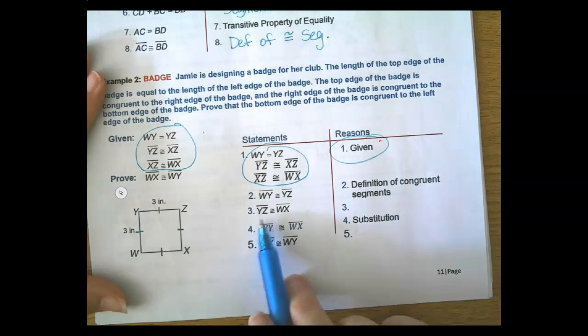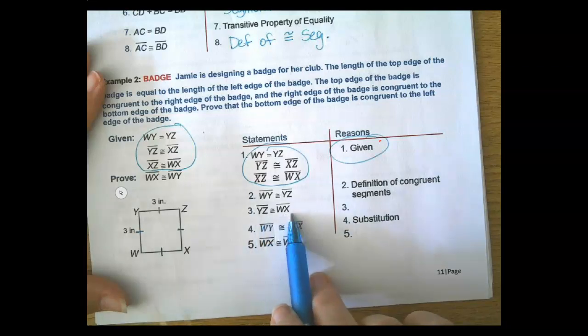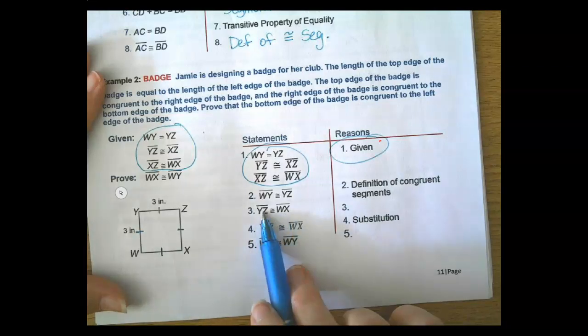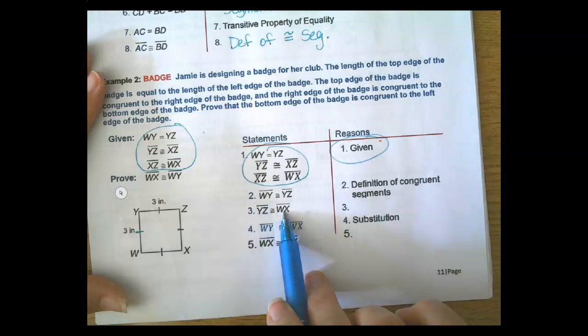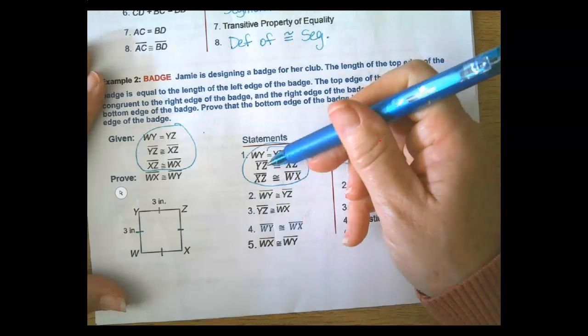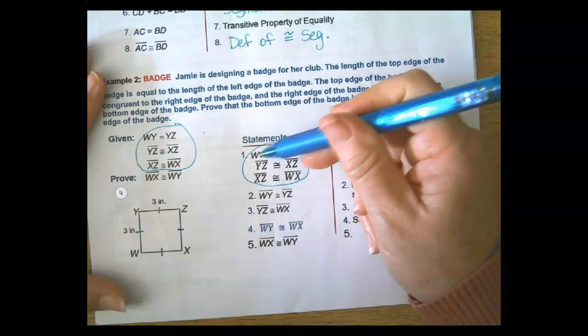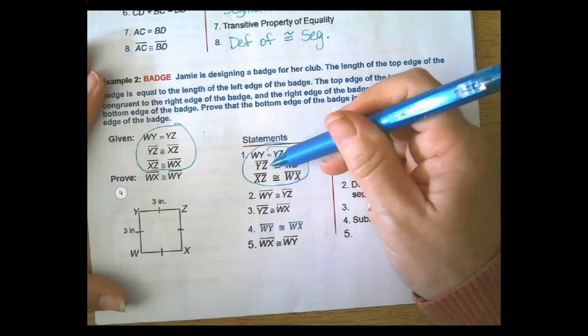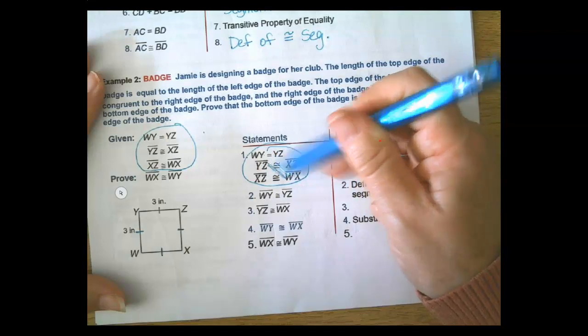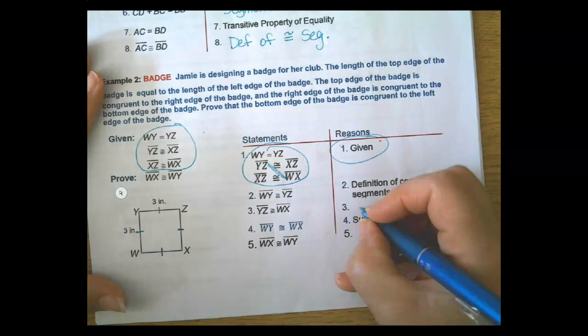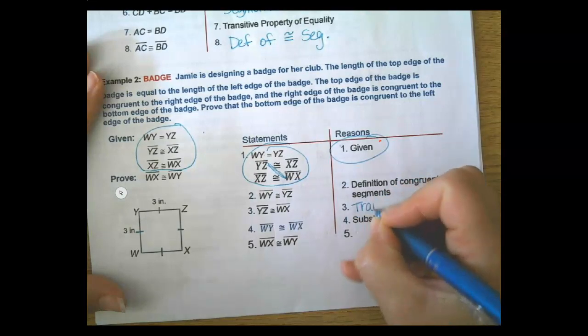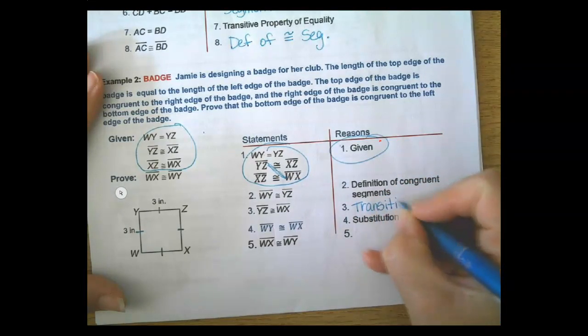Then we have YZ is congruent with YX. So we replaced, these two go together, and we replaced this with this. So what we're saying is up here we transferred this information. So YZ is equal to this guy here. That would be the transfer or the transitive. I know, isn't this lovely?